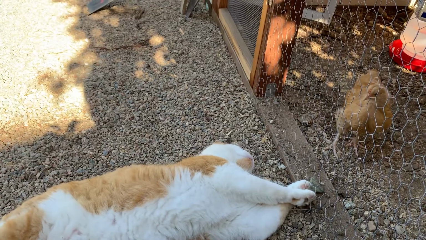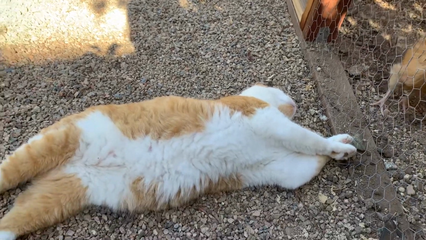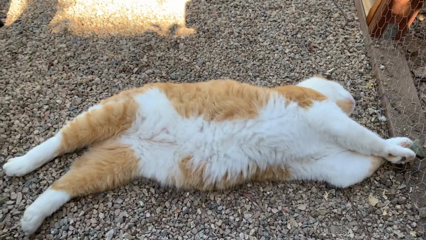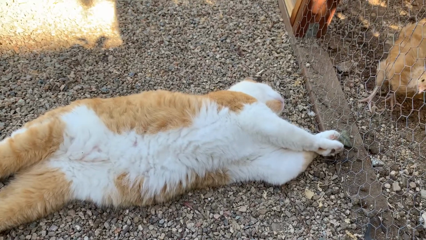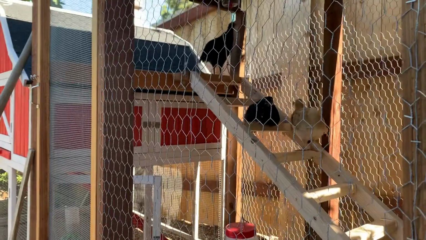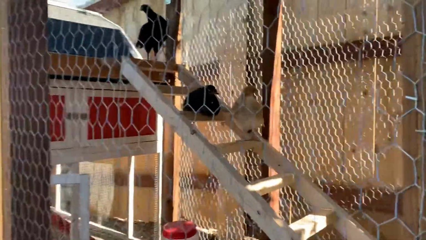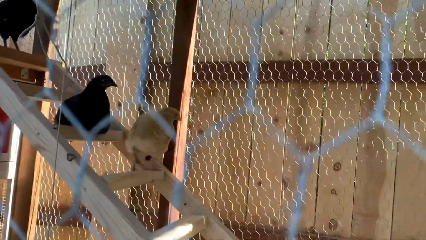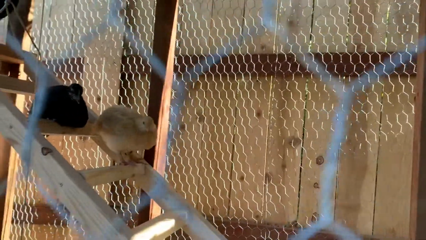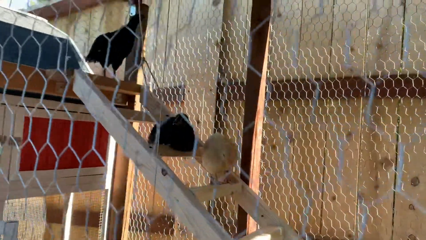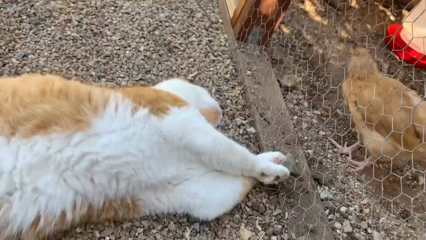What you're seeing in front of you now is Oliver the cat connecting with the girls. He feels like he has friends. And of course, behind you'll see the girls have figured out their ladder. I mentioned that Dawson read something about chickens getting bored, so he decided to build a ladder for them to play on, and they figured it out. Good job, girls. Oliver, I think, wants to be inside with them. He's checking out the scene.